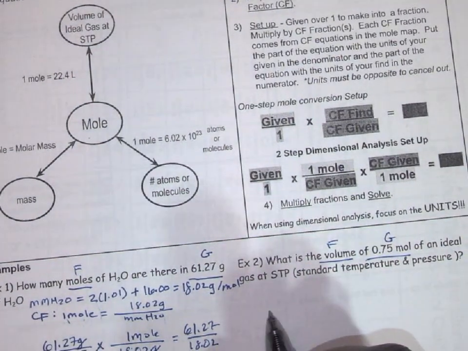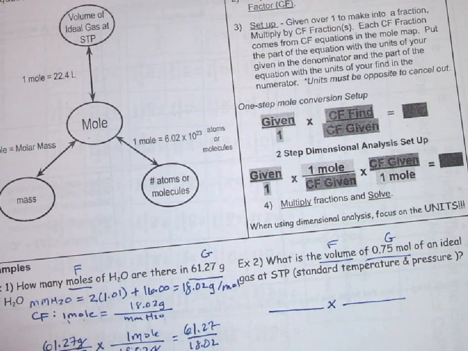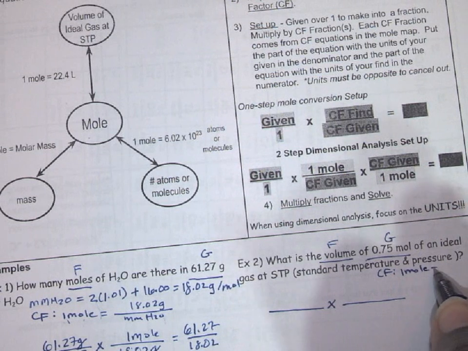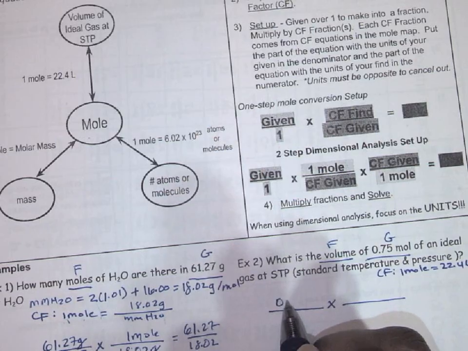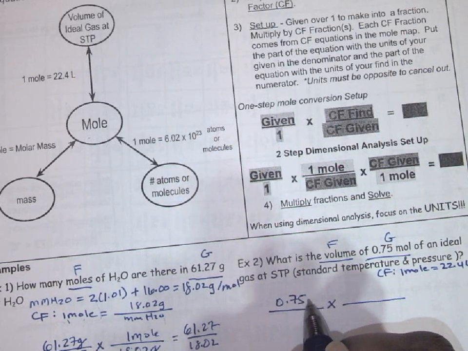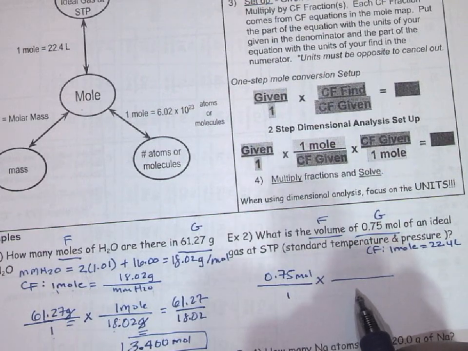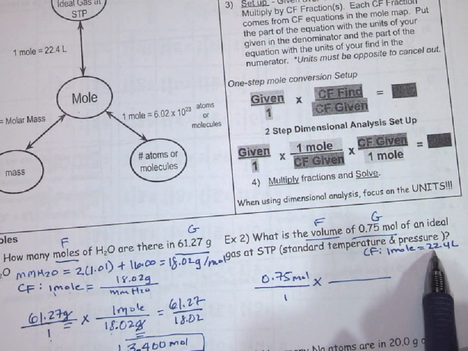Again, I have 1 conversion factor, so for my setup, I'm multiplying 2 fractions. The fractions will start with our given, 0.75 moles, over 1 if you would like. In the second fraction, I'm using the 2 pieces of my conversion factor, 1 mole and 22.4 liters.